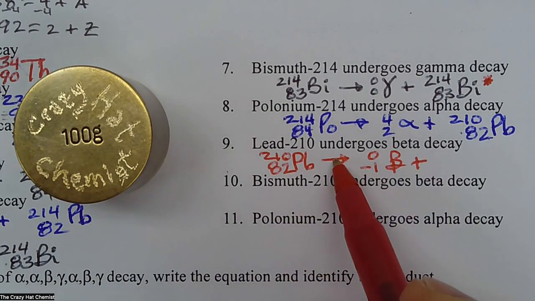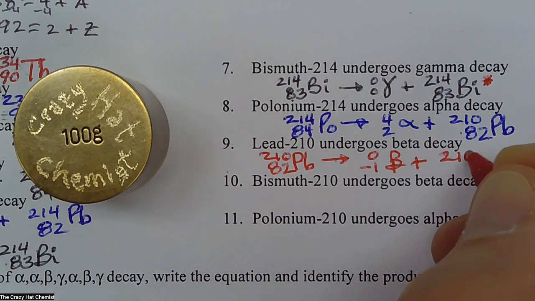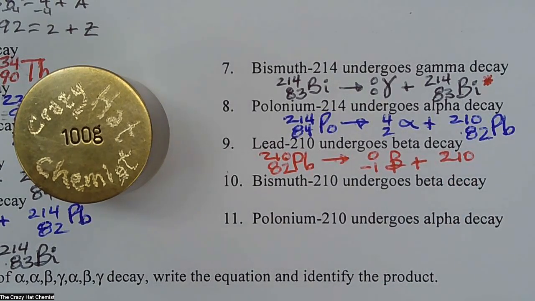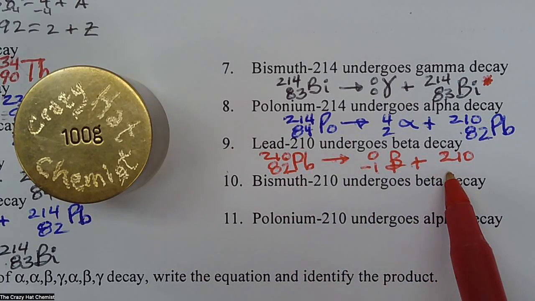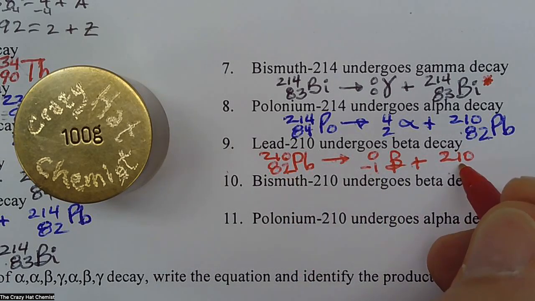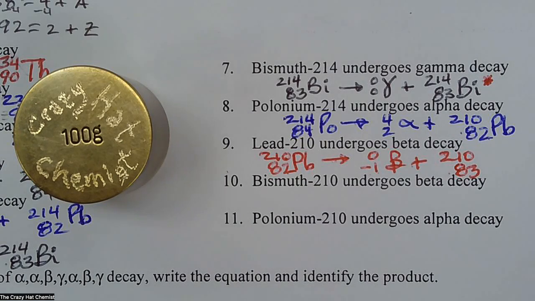So 210 is equal to 0 plus A. This will be 210. The atomic mass does not change with beta decay. And then 82 is equal to -1 plus Z. So we're going to add 1 to both sides. So we're going to get 83. So we're increasing the atomic number.